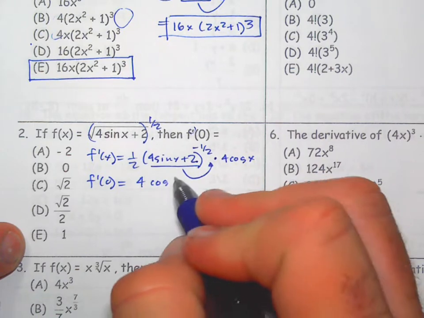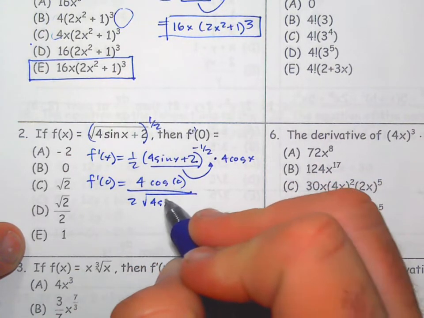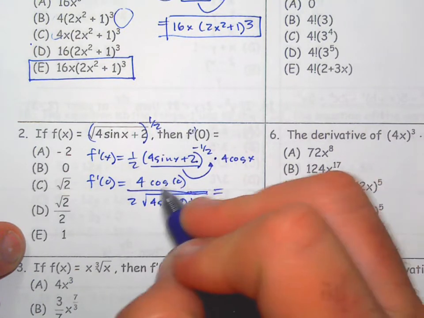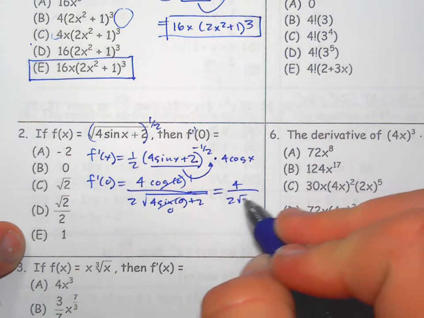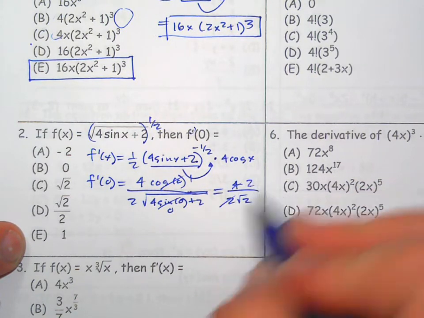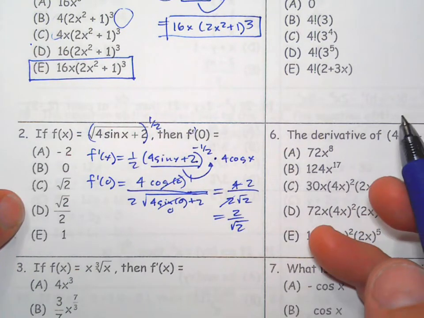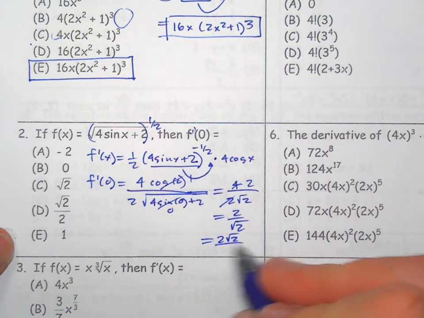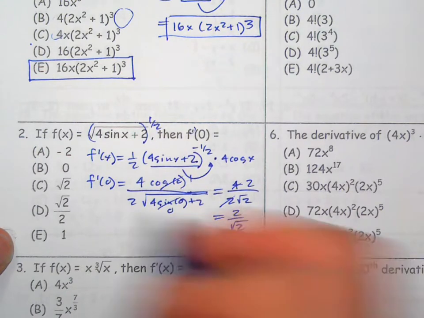4 cosine 0 over 2 square root of 4 sine 0 plus 2. That's a 1. That's a 0. It's going to be 4 over 2 root 2, which is 2 over root 2, which might be on there. I mean, that's possible. It doesn't have to be rationalized, but it's not. So we've got to probably multiply top and bottom by root 2, which gives you just root 2 for your final answer.